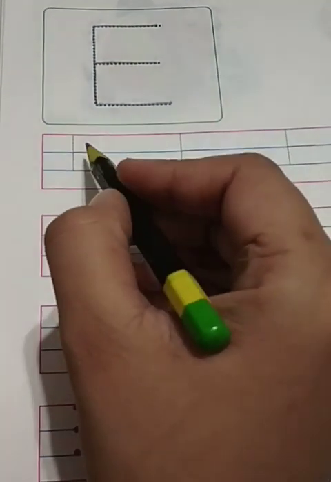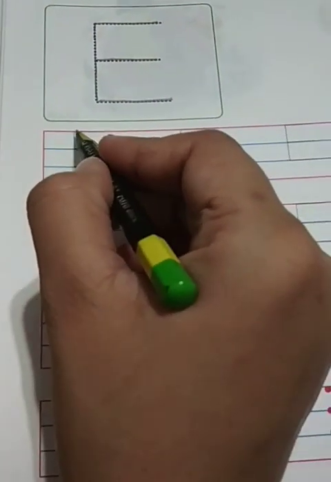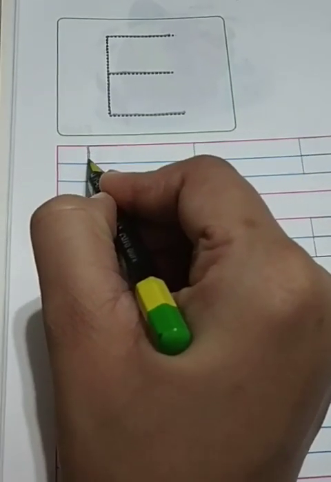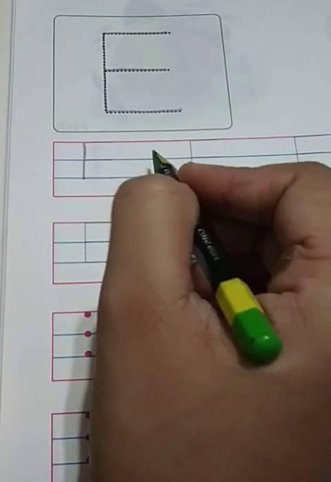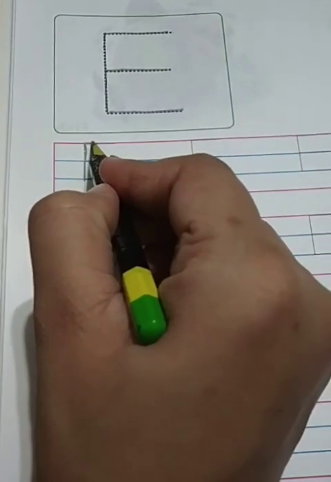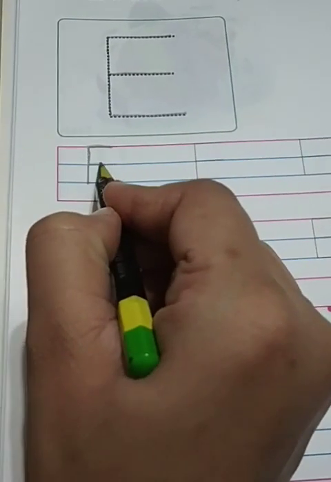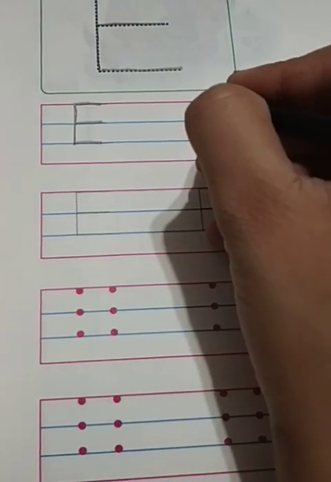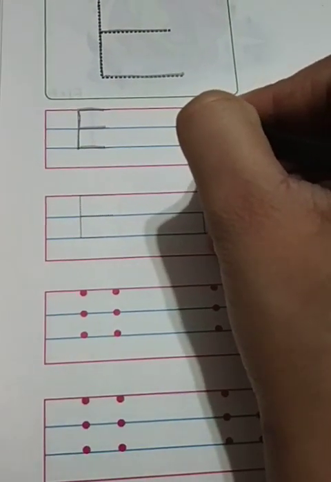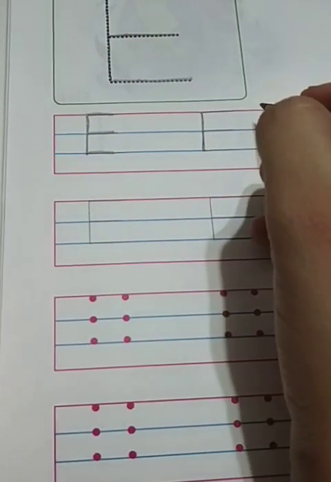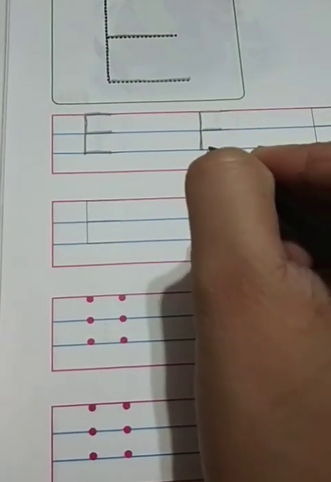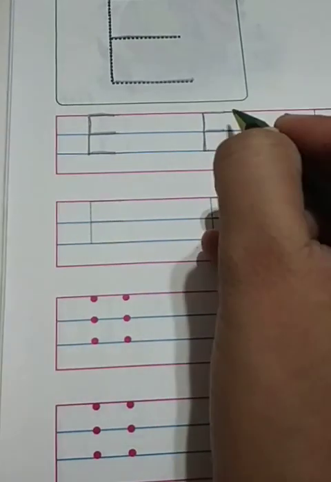Moving towards the first line, the same process we need to do. What is the process? First of all, trace the standing line and then trace all the 3 sleeping lines, first, second, third. Isn't it easy? So, trace the standing line. After that, trace the sleeping lines, all the 3 lines like this.